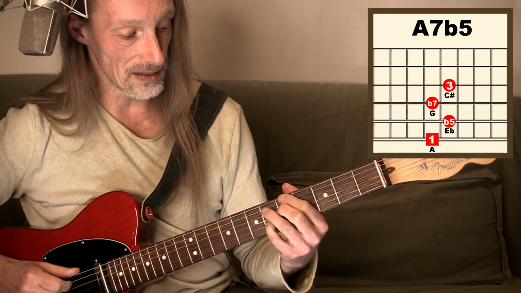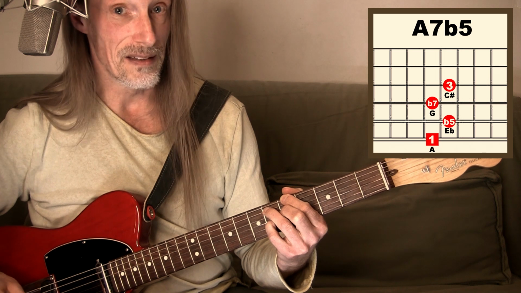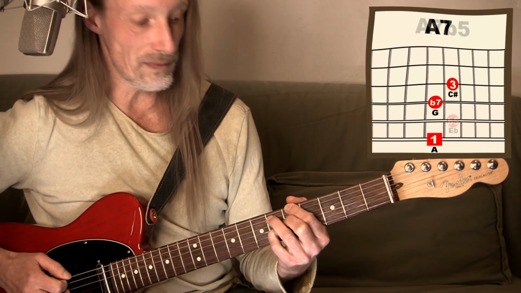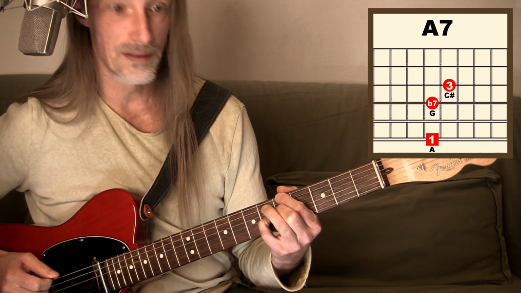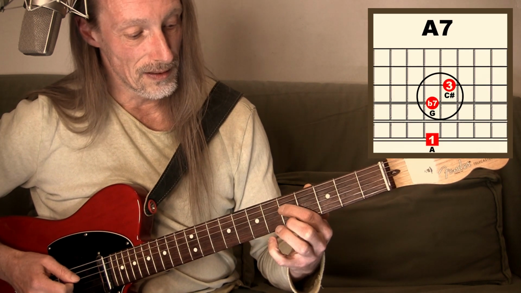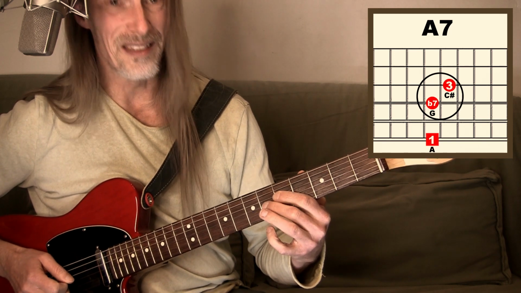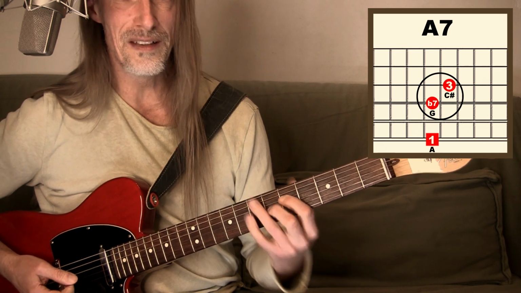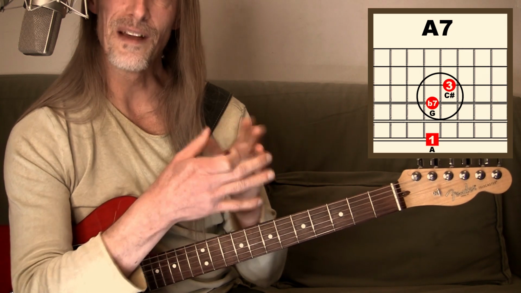And now I'm going to reduce both of these chords by 2 notes until only the major 3rd and the minor 7th is left, which were the most important notes. So let's start. This is the A7 flat 5 chord. I get rid of the flat 5, it's not important. And I get rid of the root. The G is the minor 7th and the C sharp is the major 3rd. This is everything that A7 needs.